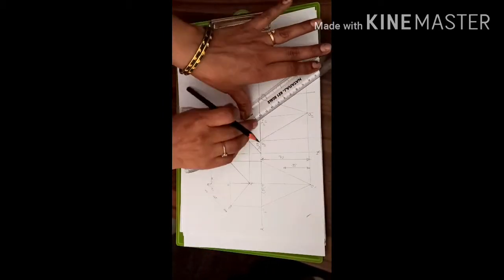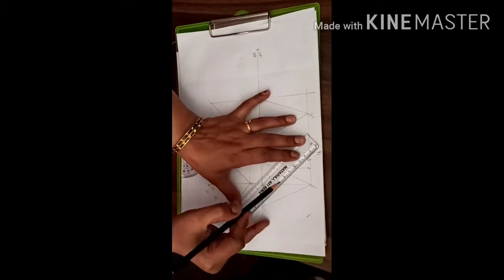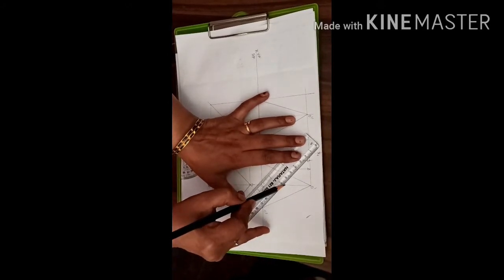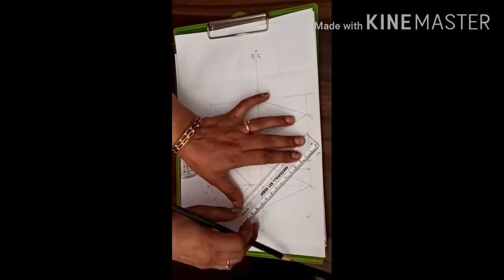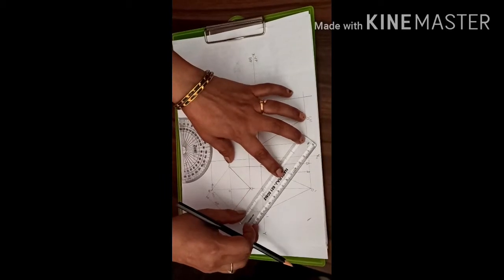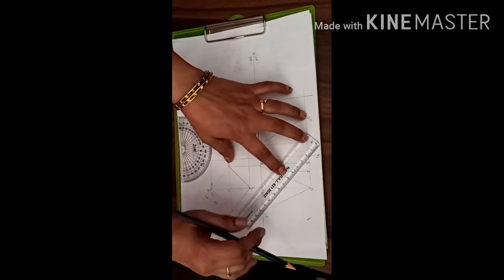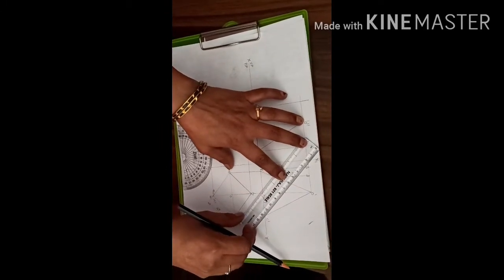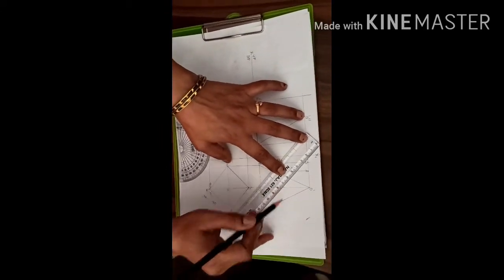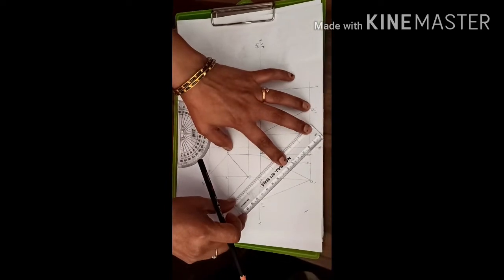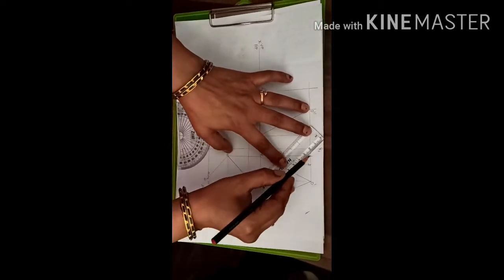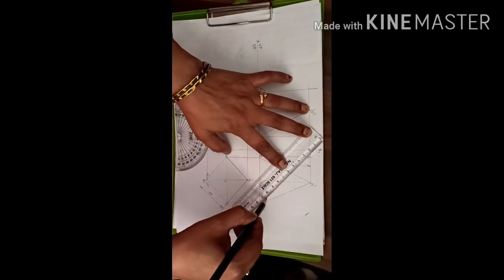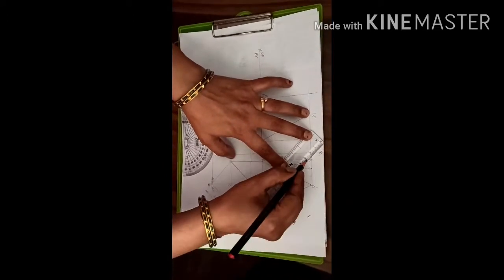Now draw a line connecting through this bisection point and the 45-degree line. So it has to be drawn at an inclination of 45 degrees. So you just draw; this is the section plane.